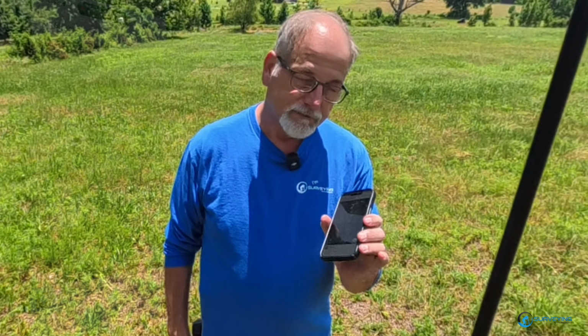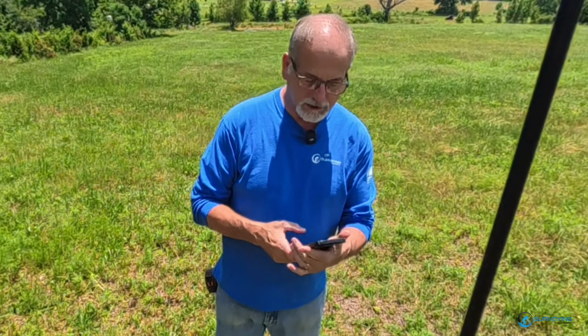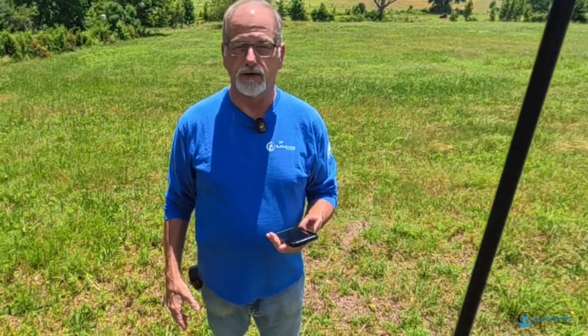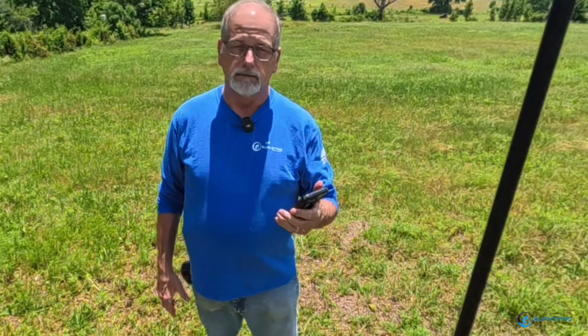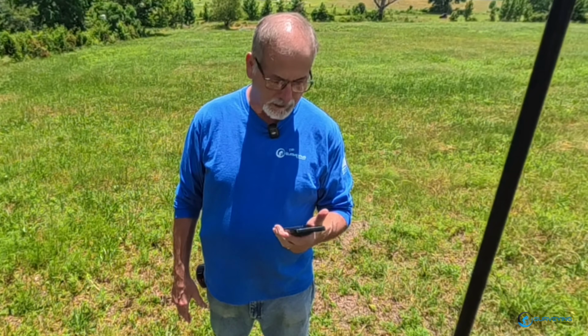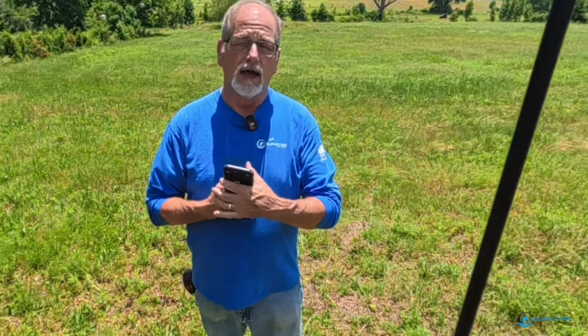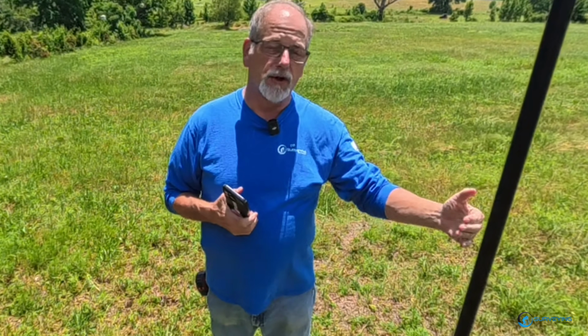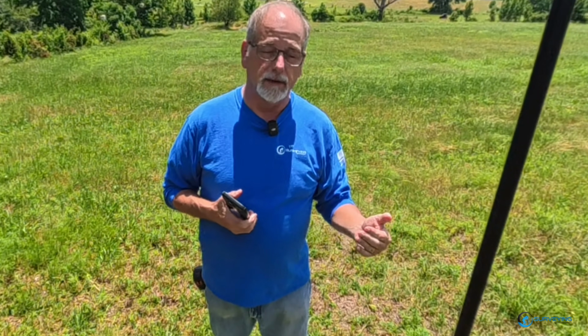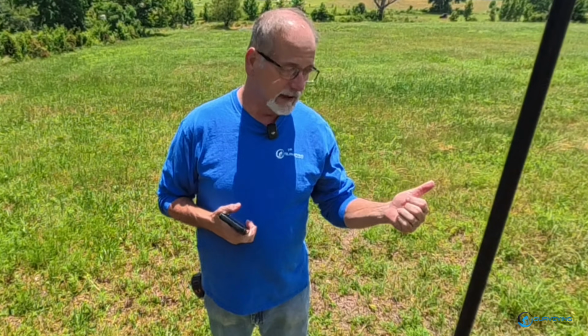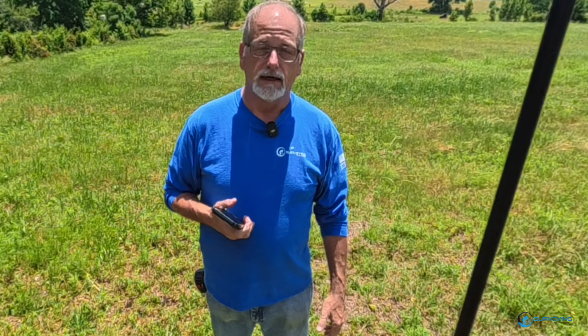So anyways, just another tool for you guys to use to maybe help you do some surveying, or like I said, create a QR code with that Google Maps, put it on your survey, tie it to this, and have your customers be able to scan that QR code and figure out where the property's at.